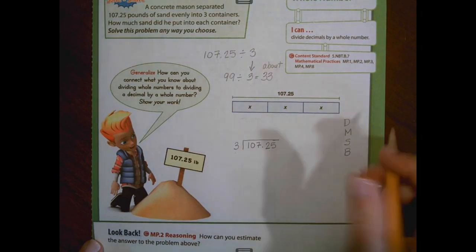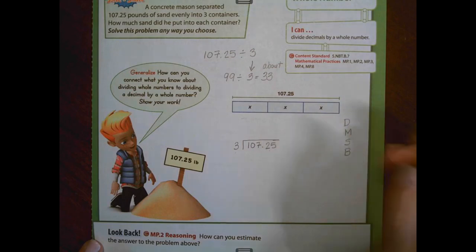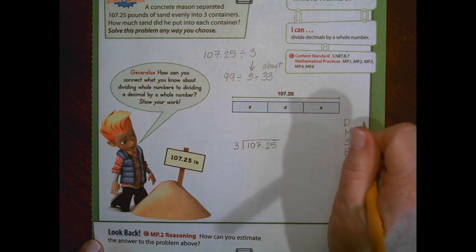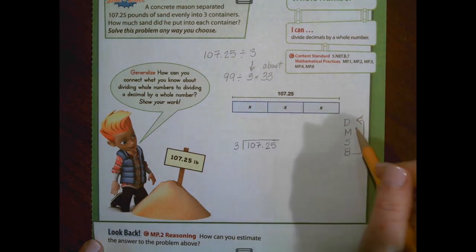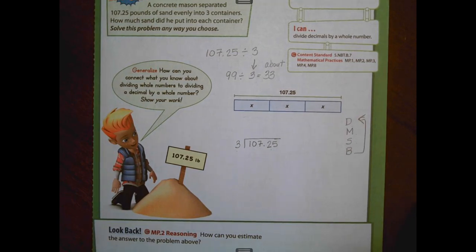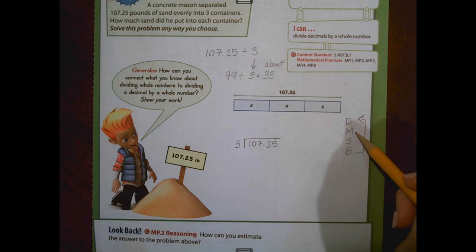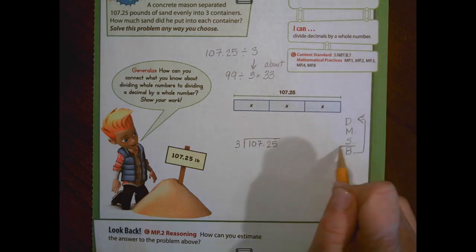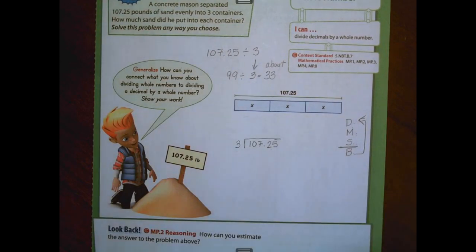And then we may have to go back and repeat the steps, okay? So our little saying, Does McDonald's Sell Burgers, kind of helps us keep those steps in order. Again, we're going to divide, multiply, subtract, and bring down. If we don't have a number to bring down, that is when we know we are done.